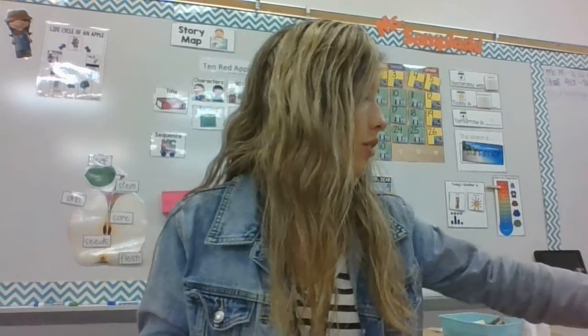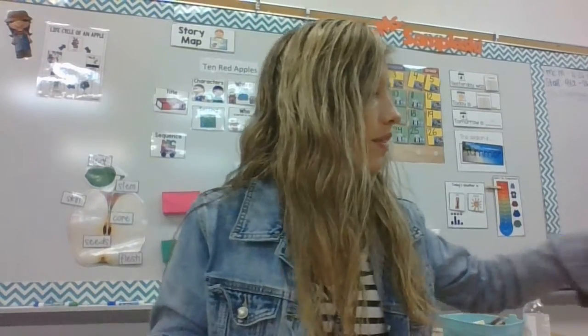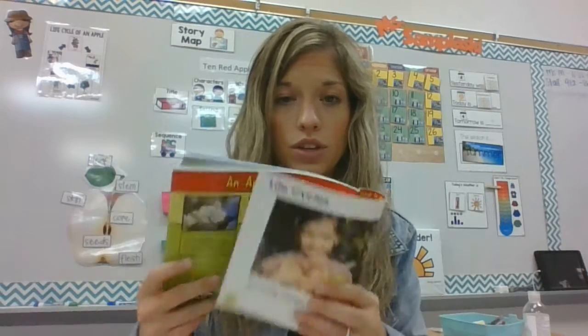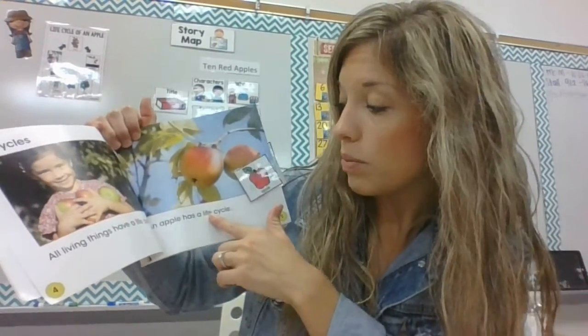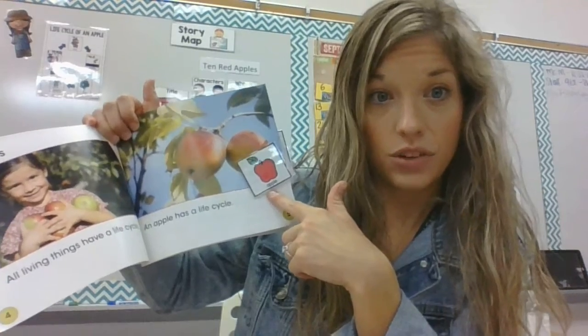So in order to try to best understand what it takes to make an apple grow, we're going to use our story, An Apple's Life. And we'll read through it and we'll learn just a little bit about apples and what it takes to make them grow. So an apple is a living thing. Every living thing has a life cycle. So an apple has a life cycle.